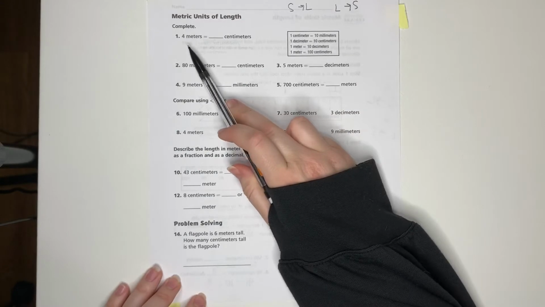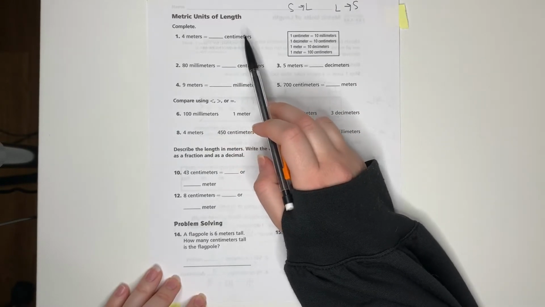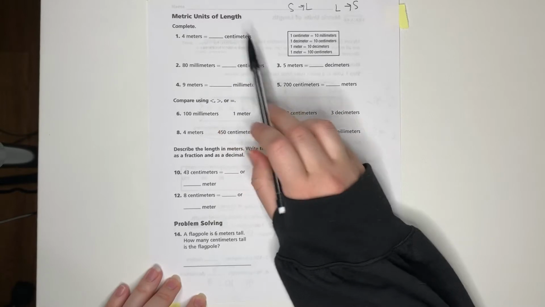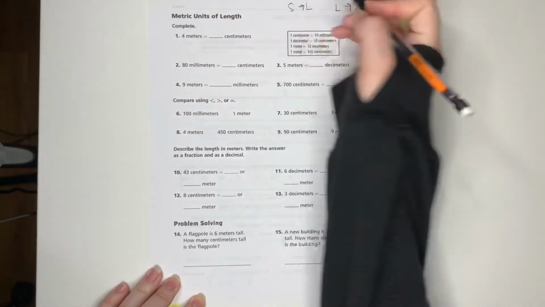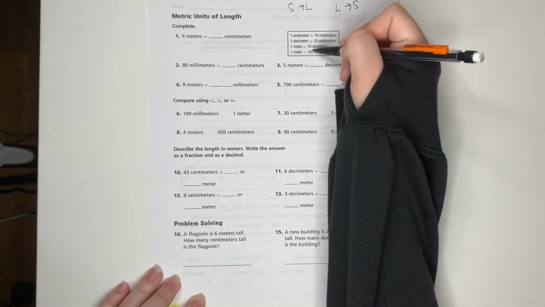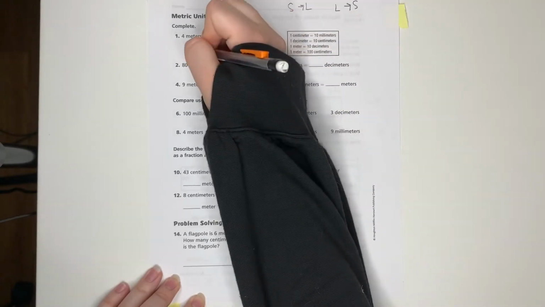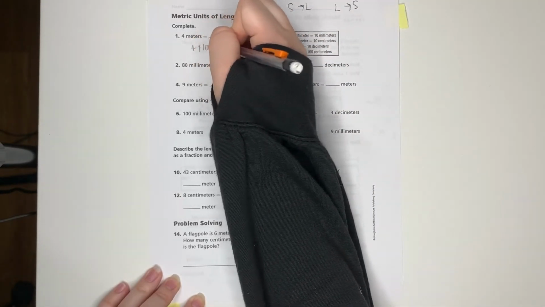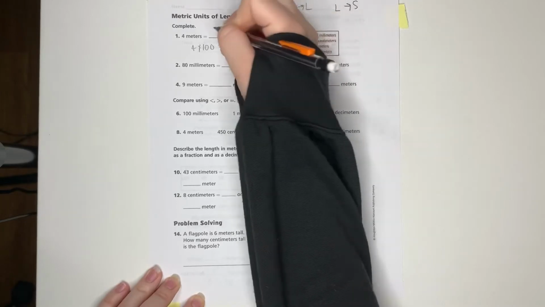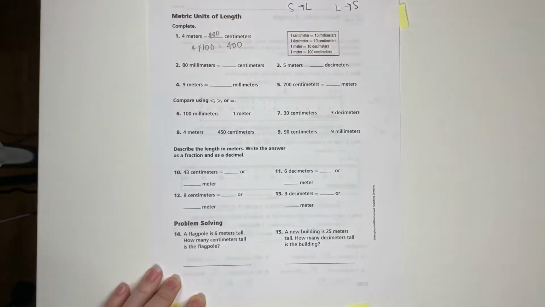So number 1, 4 meters to centimeters. We're going from larger to smaller. So we're going to be multiplying. And there's 100 centimeters for 1 meter. So 4 times 100 is 400. So 4 meters is equal to 400 centimeters.